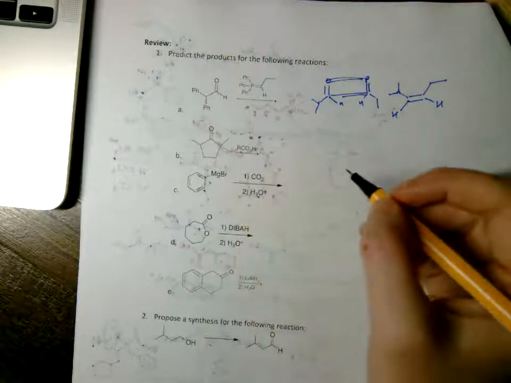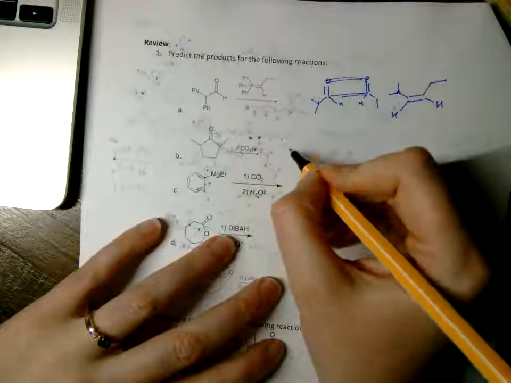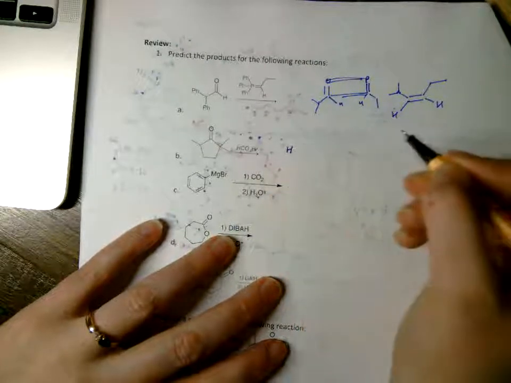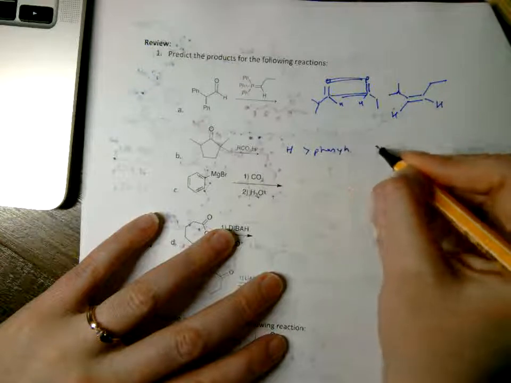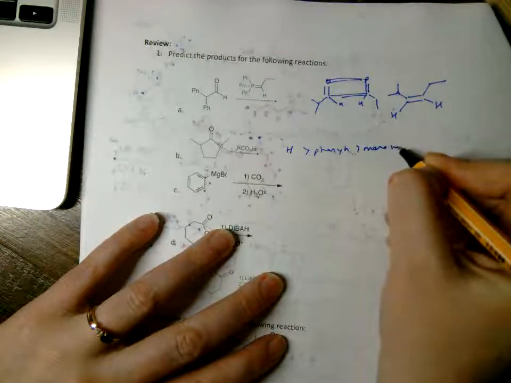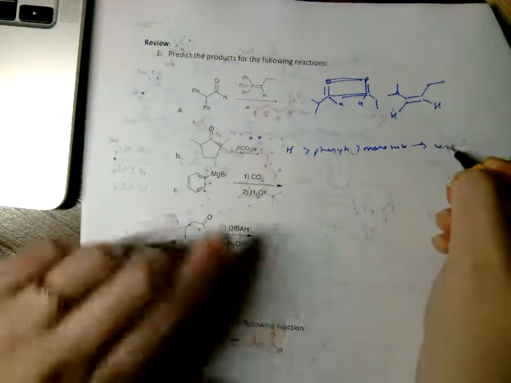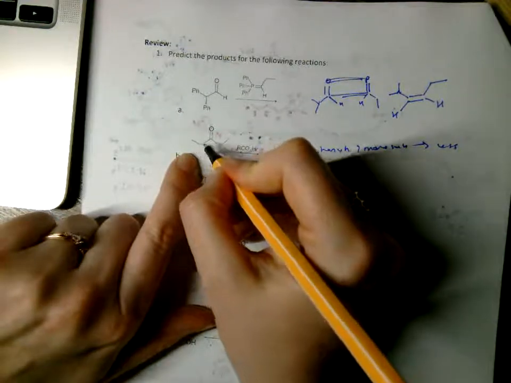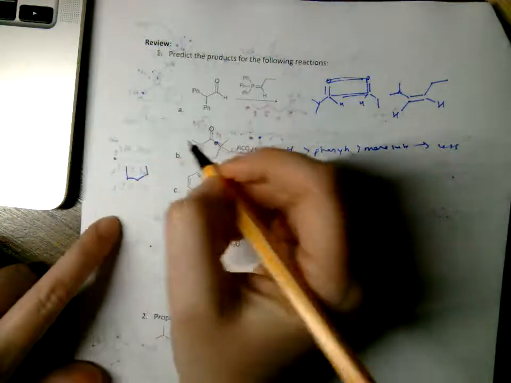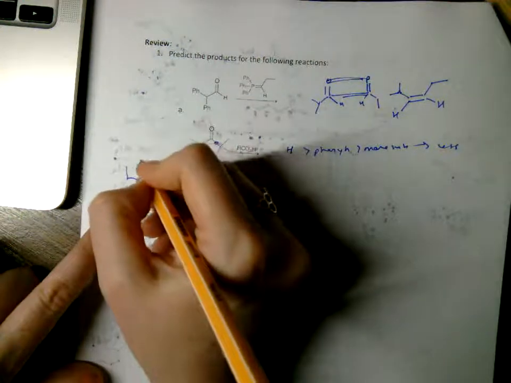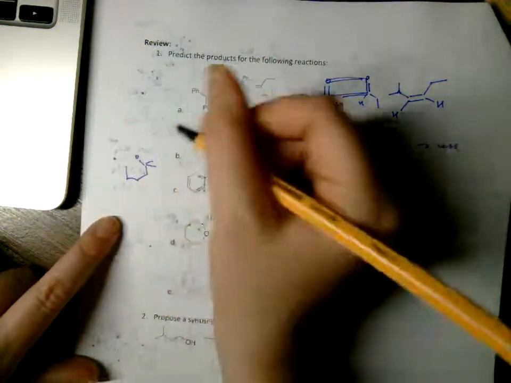And then this is a Baeyer-Villiger. So the migratory aptitude for this is it will move H first, then a phenyl group, and then it's more substituted to less substituted. So this side is a quaternary, this side is a tertiary, so it's going to go on this side. And it's important to remember, it doesn't substitute, it literally adds a new bond in.